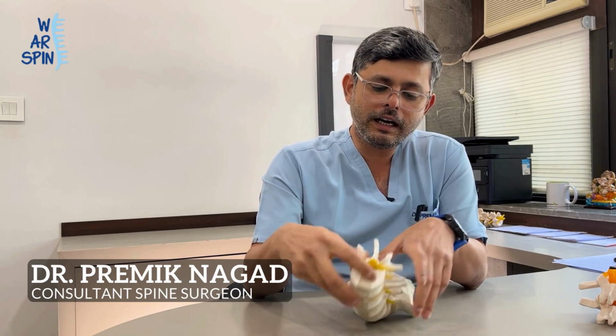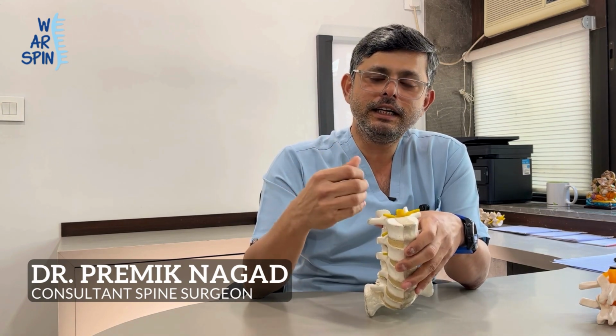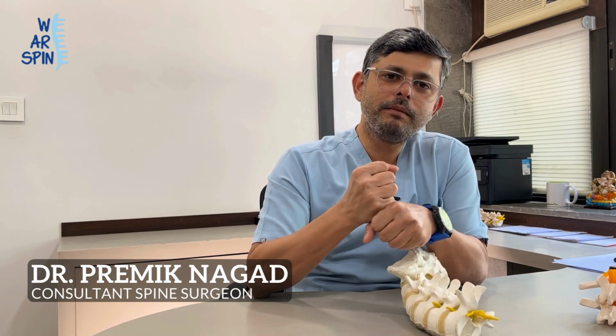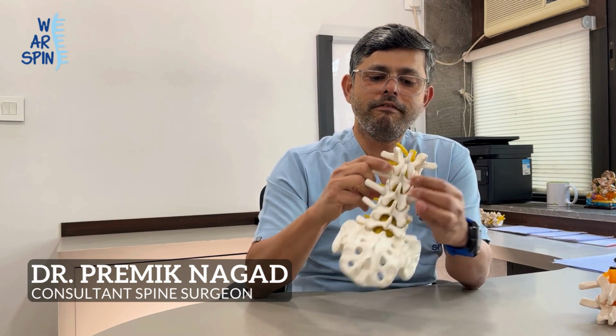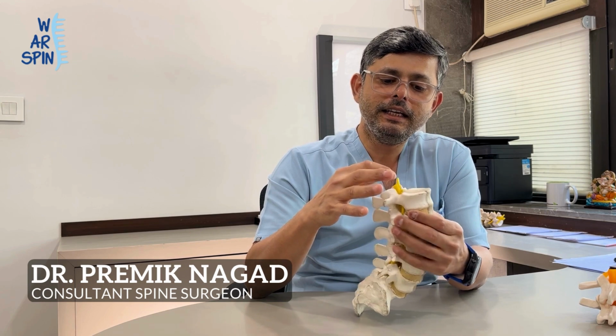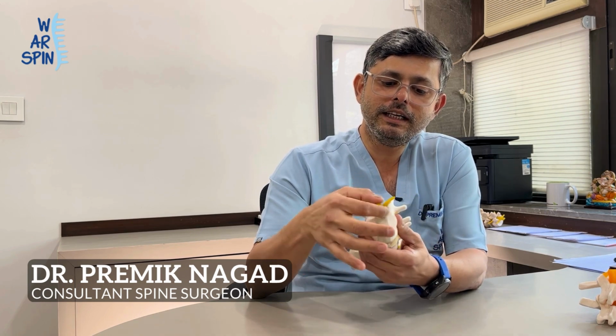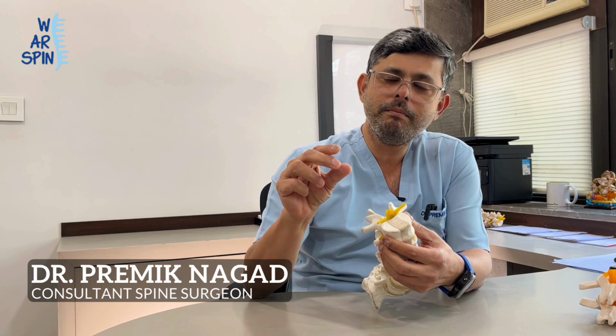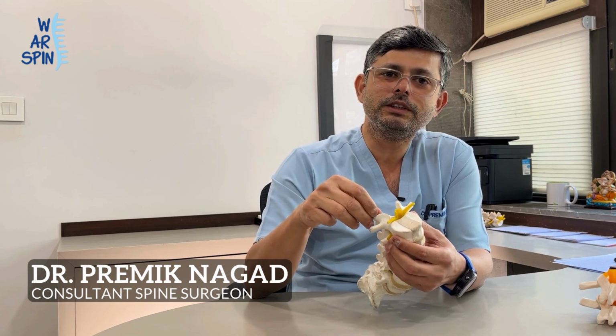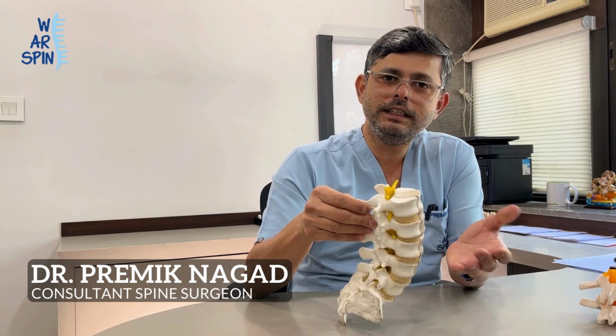With age, with degeneration, as the bones in the joints start rubbing each other, the same thing happens in the spine. The facet joints and the disc start getting degenerated, and then the canal which is there starts getting smaller and smaller. So it causes compression, because the area has come down. This is known as stenosis. So the most common cause is degeneration.